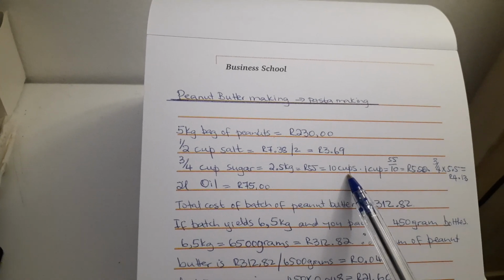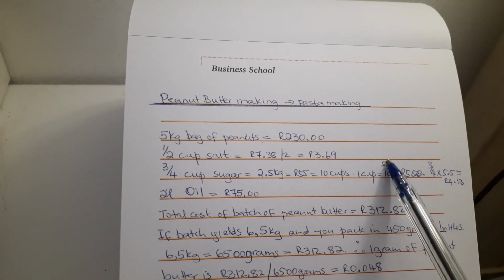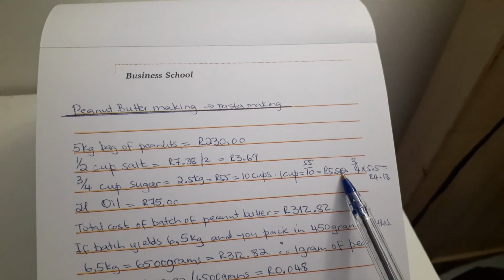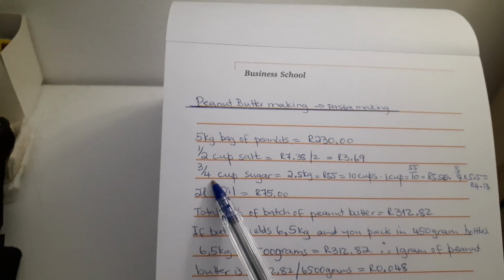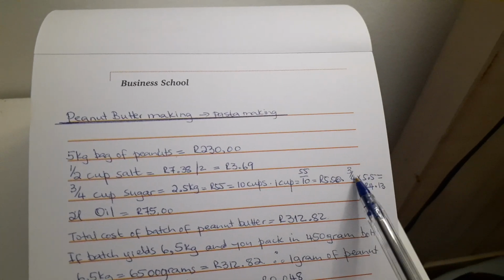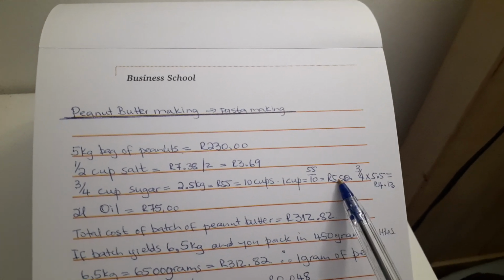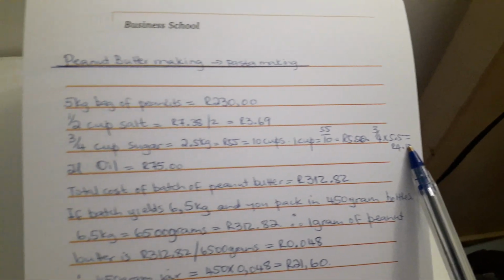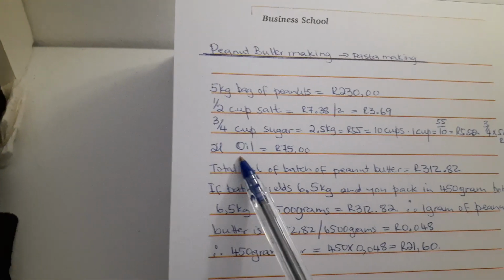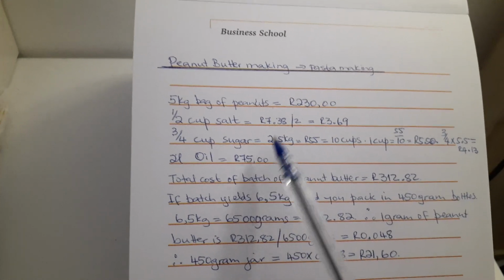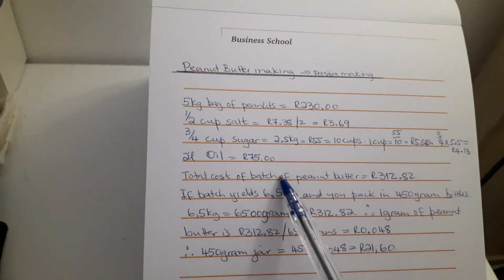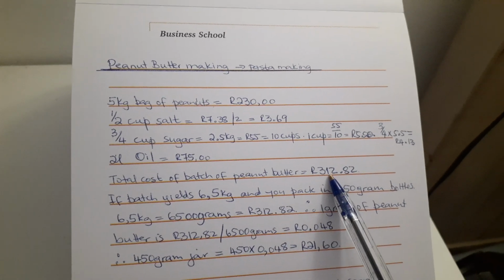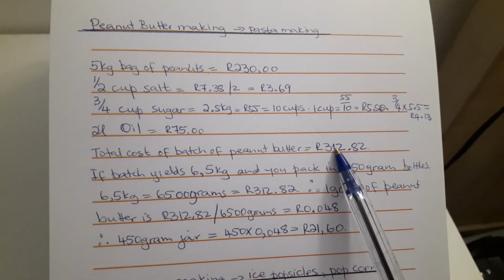That is equivalent to 10 cups, and 1 cup will be 55 rands over 10, and that will be 5 rand 50. But we want to use 3/4 of a cup, so it will be 3/4 times 5 rand 50, because 1 cup is 5 rand 50, and we end up with 4 rand 30, and 2 liters of oil will be 75 rand. Now to get the total cost of the batch, we're going to add all these up, and when we add them up, we get 312 rands and 82 cents.